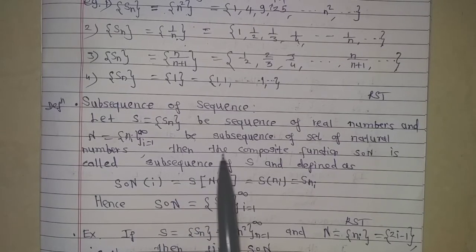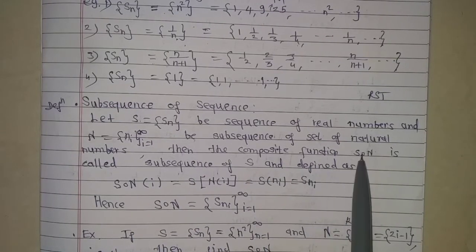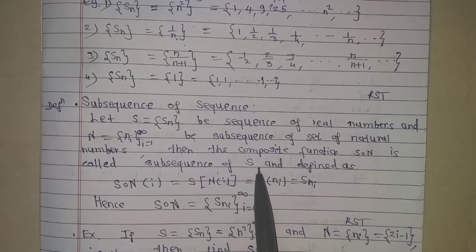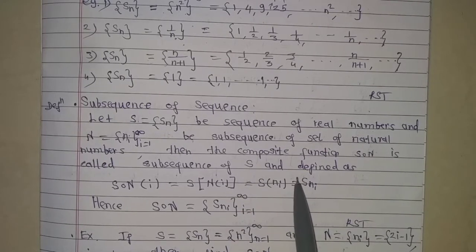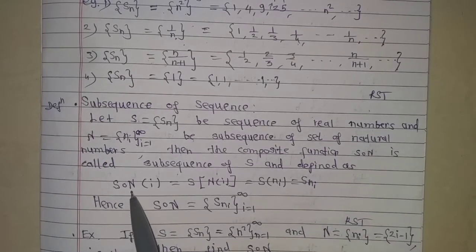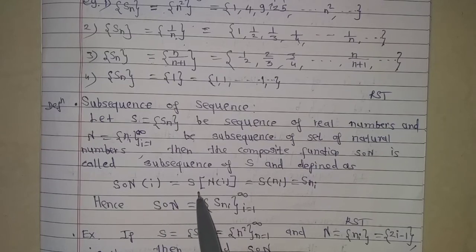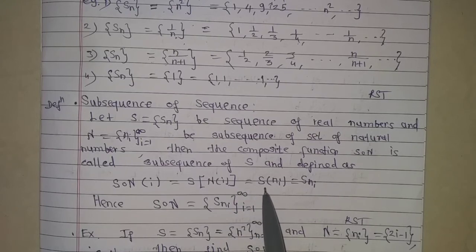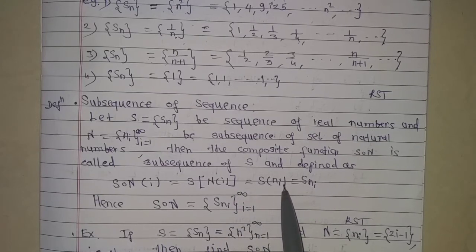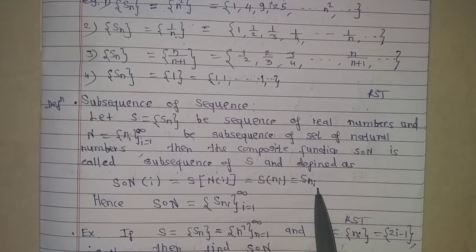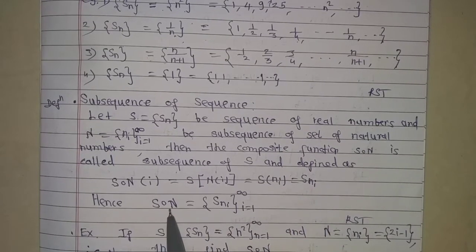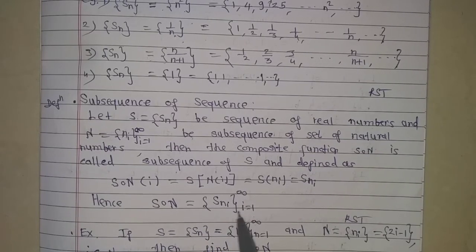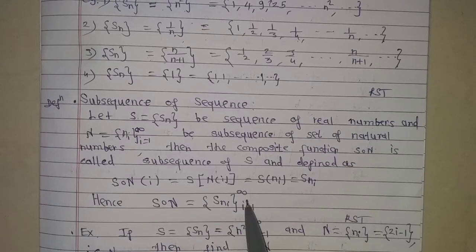Then the composite function S composition N is called subsequence of S and is defined as S composition N of i equal to S of Ni, equal to Sni. Hence, S composition N equal to sequence Sni, i going from 1 to infinity.